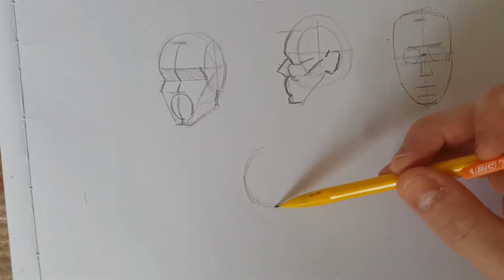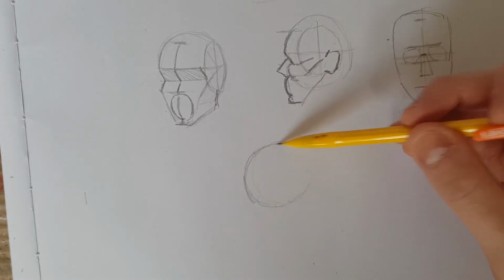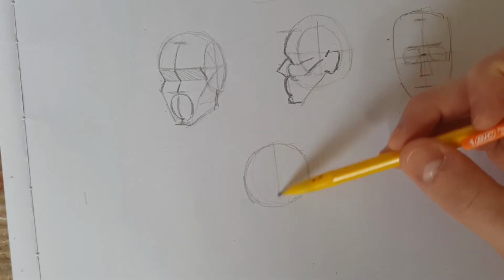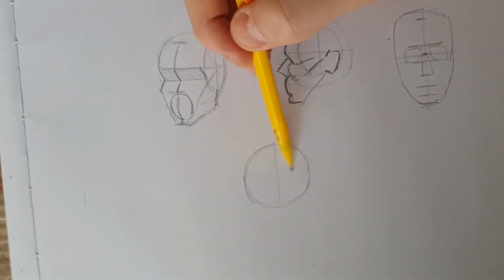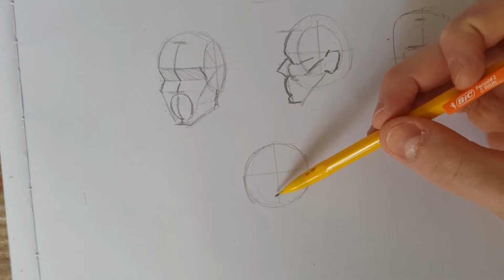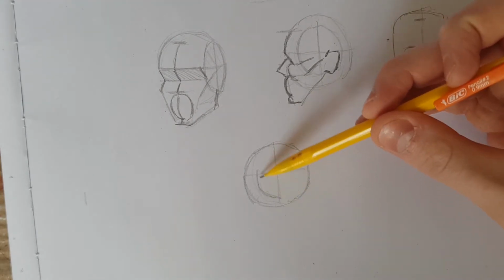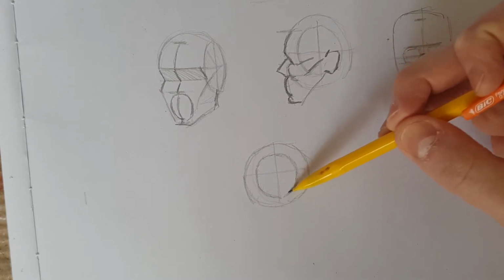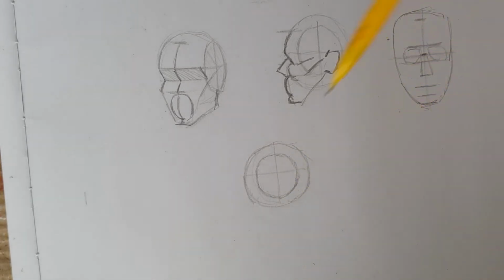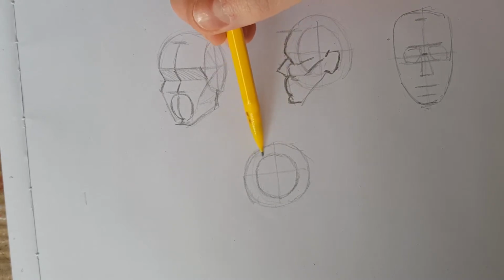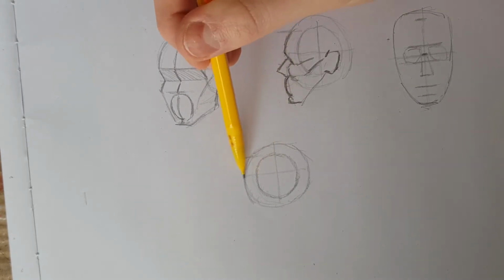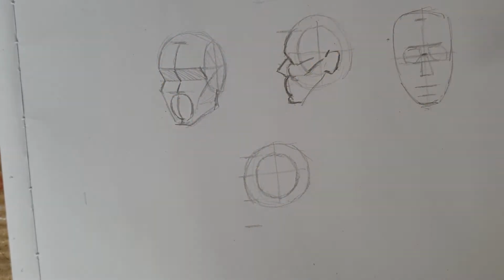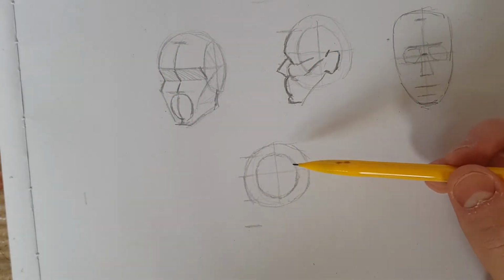Okay, so we'll do it from the side first, just to show you. So do the circle, split it into quarters, then cut off the side plane. Like that. And top of the hairline, eyebrows, bottom of the nose, bottom of the chin, like that.